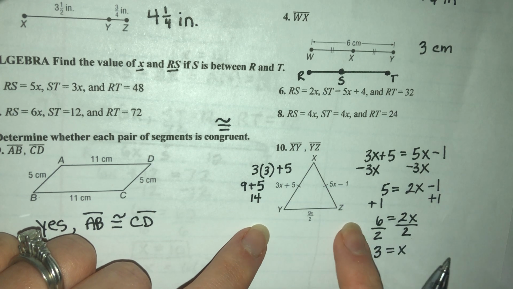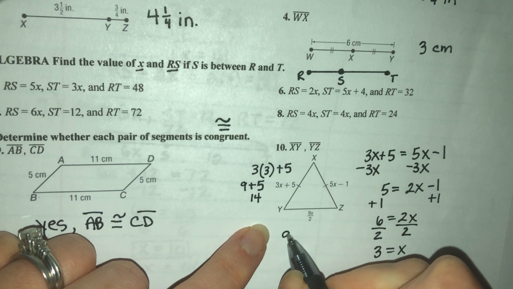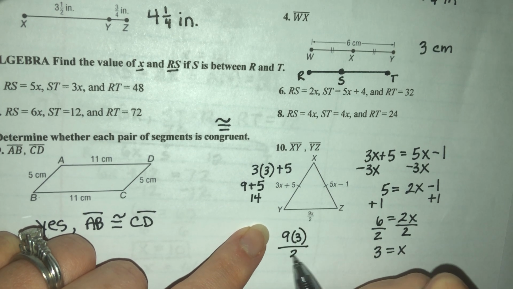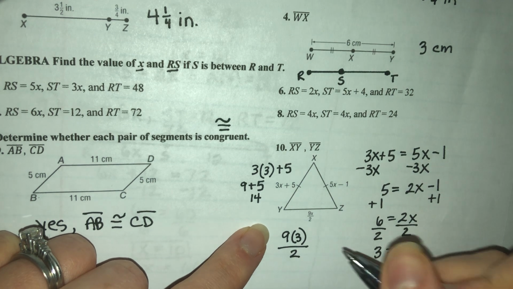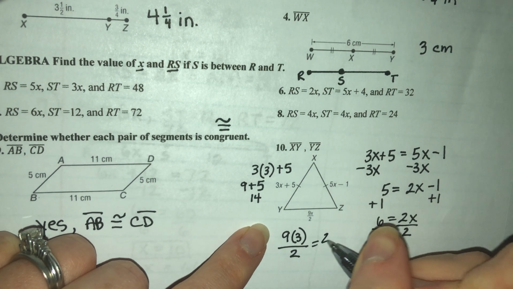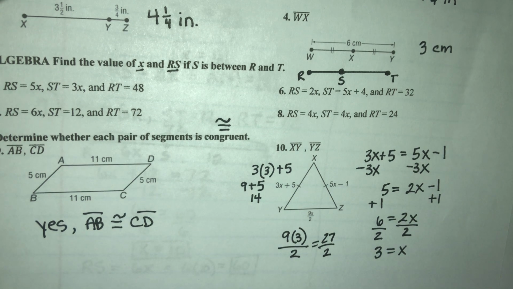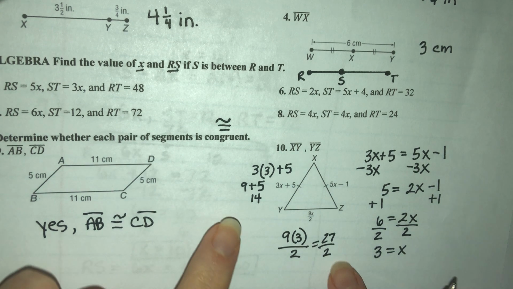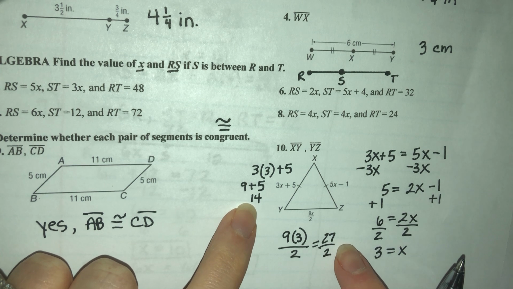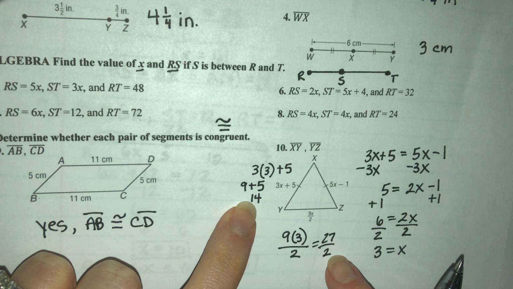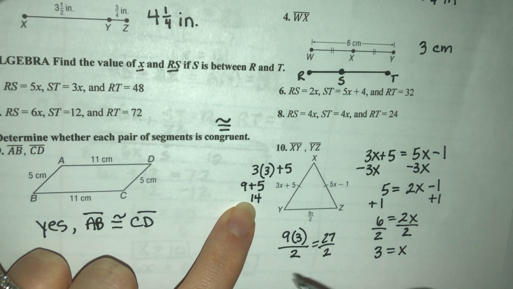Now let's see how long the bottom part is. It says 9 times x, which is 3, then divided by 2. 9 times 3 is 27, and 27 is an odd number, so you get a decimal when you divide it by 2. And you can leave it as a mixed number. It's not 14, because 28 divided by 2 is 14, so this is not equal to this. So we're going to say no.